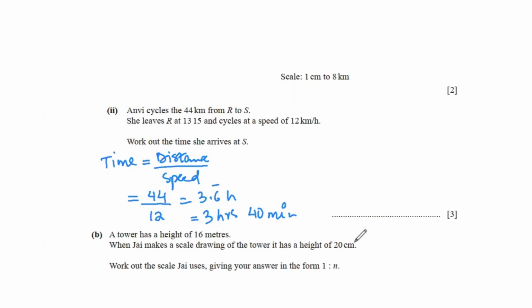Whatever is after the decimal, you times that by 60 to convert it into minutes. Now, once you've done that, we add this to the starting time, which was 13:15. So 13:15 plus 3 hours 40 minutes is going to be 16:55. That is the time at which she arrives at S.